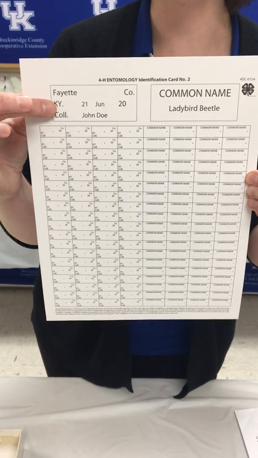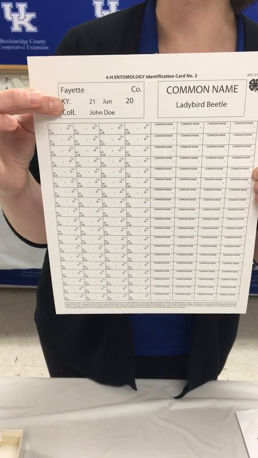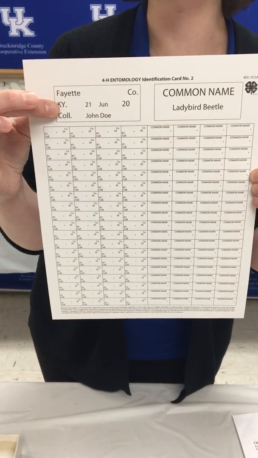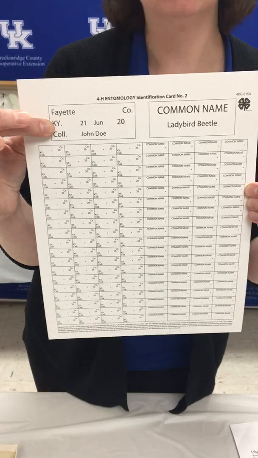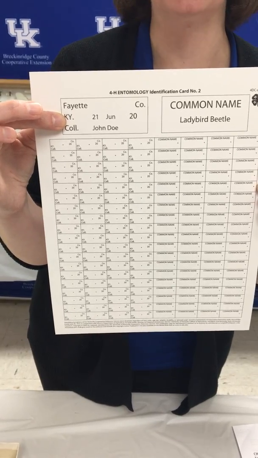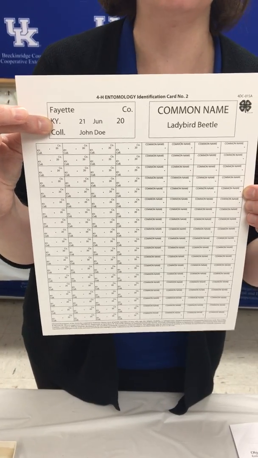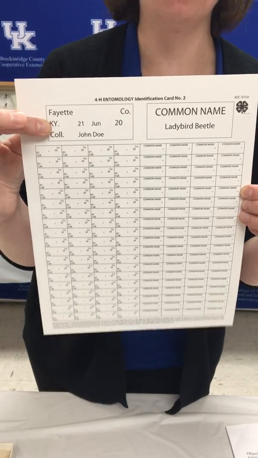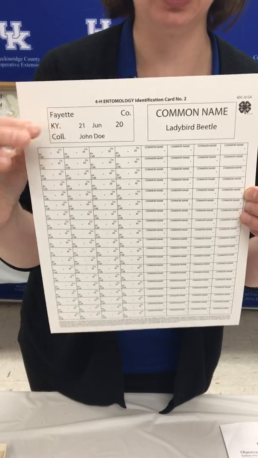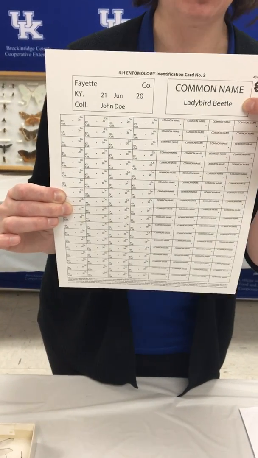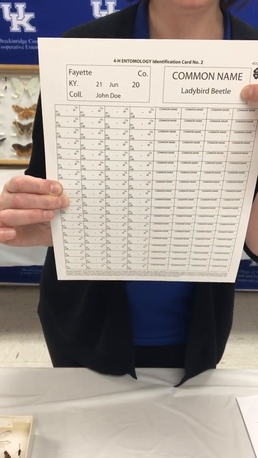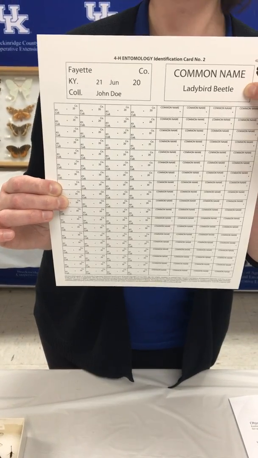We have a collection label that has the county, the state, the date it was collected, as well as who collected it. So it's important when you collect your specimens to write that information on the outside of the container or the bag that you store that insect in, so that you can go back and reference it when you're making your location labels. The other label here on the right side is the common name label. The example they've given is a ladybird or a ladybug.